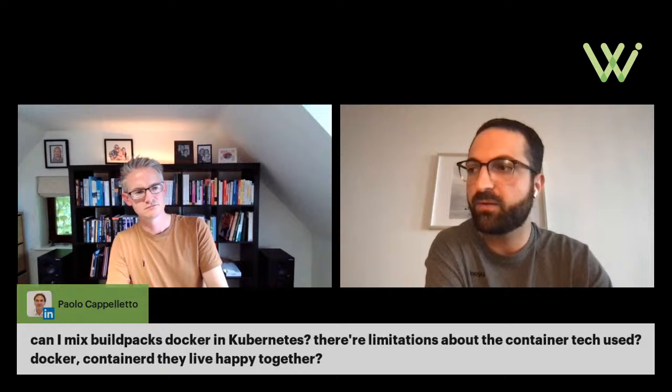I've mainly seen Docker-related container technologies, but Buildpacks is built to support any system that implements the Open Container Initiative standard. So essentially any standard container implementation would be supported. Right. Okay. So anything that is OCI compatible could be used there.